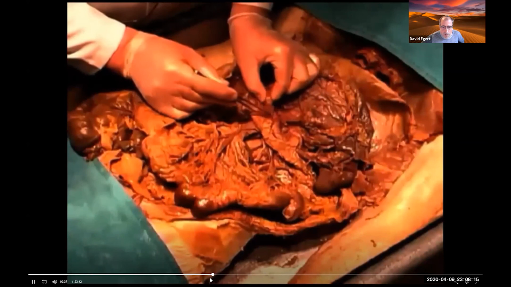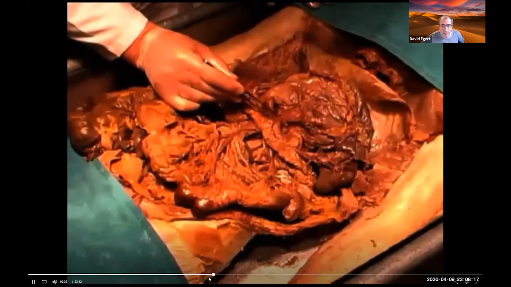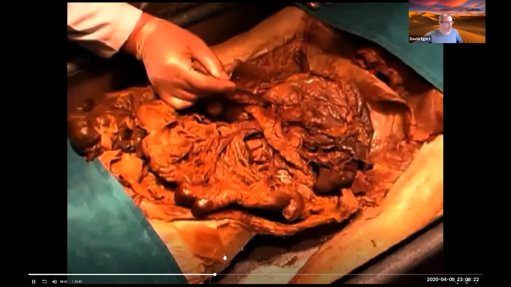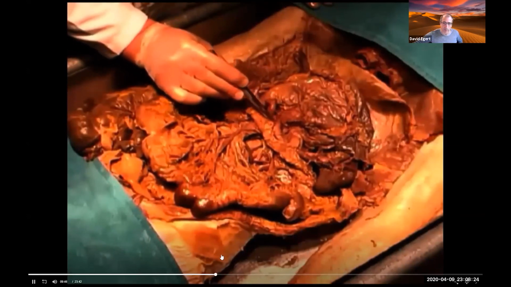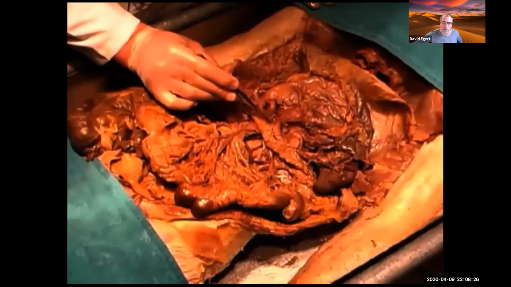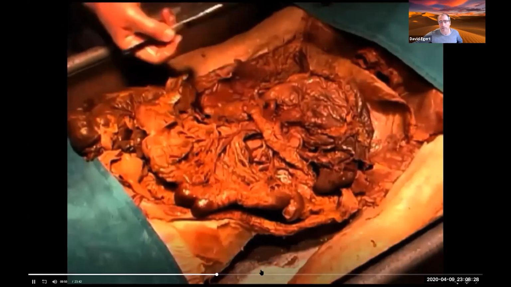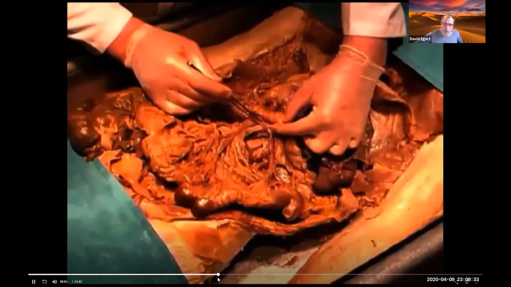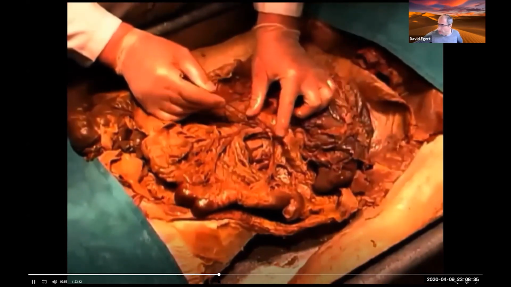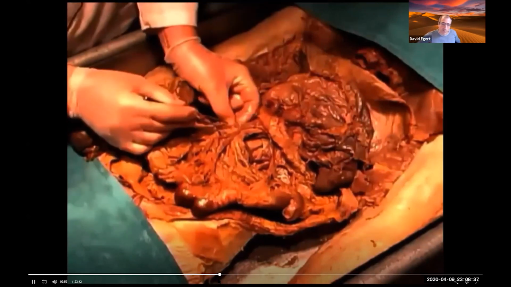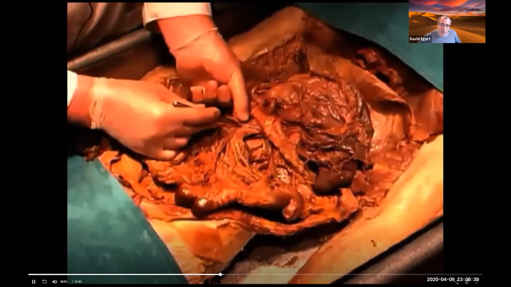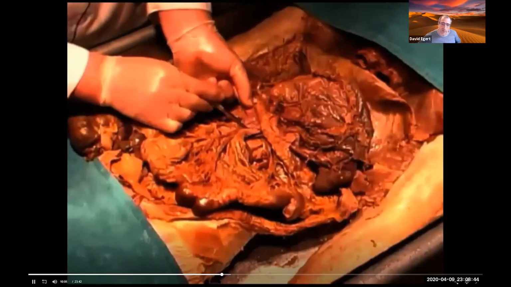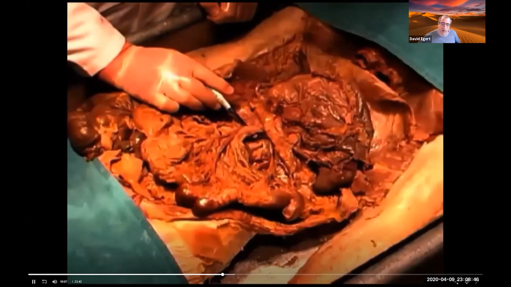Pancreas. And of course, again, this is the root of the celiac trunk with the splenic artery and the common hepatic here. They are emerging from the aorta just above the pancreas. The superior mesenteric artery emerges from the aorta just inferior to the pancreas, and that's shown here along with the superior mesenteric vein. Here's the superior mesenteric vein. It's just on the right side of the artery, which is located right here.